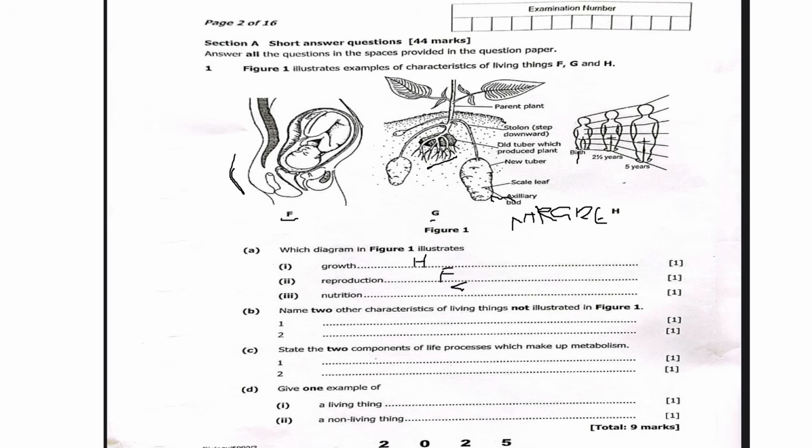All living organisms possess all these characteristics. Movement: organisms are able to move. Reproduction: organisms are able to reproduce. Growth: they are able to grow. Respiration, excretion, nutrition, as well as irritability or sensitivity.